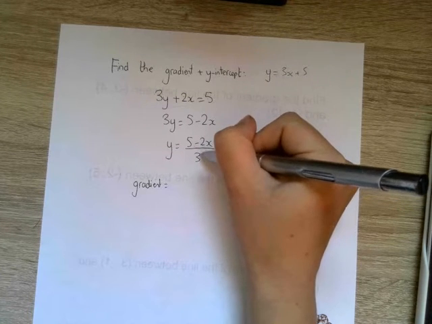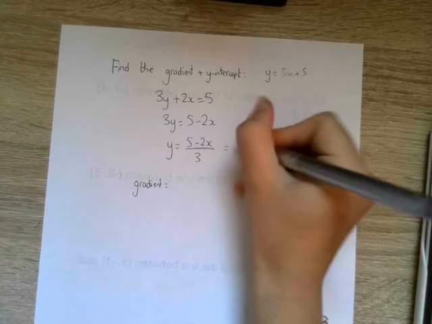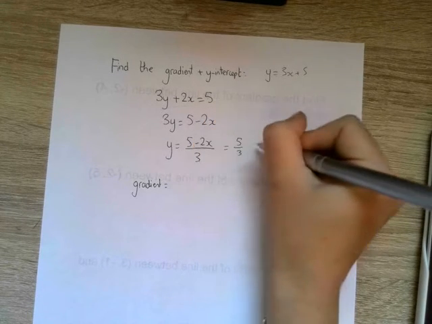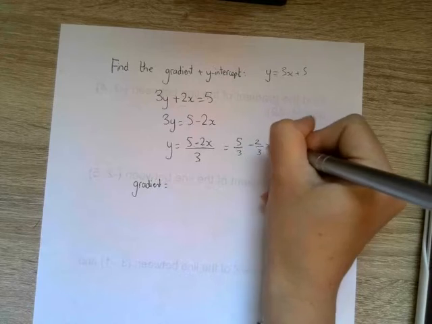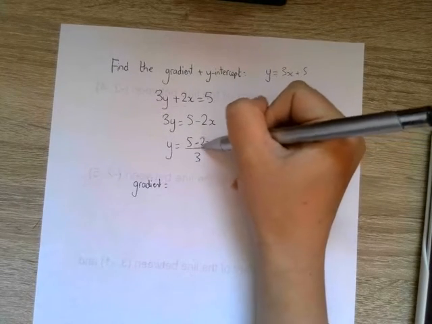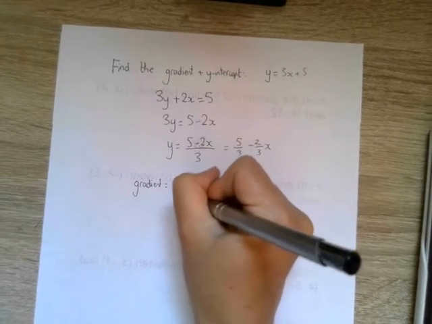It's really minus 2/3. The other way, if it helps, you can split this up and say that that would be 5 over 3, and then minus 2 over 3x, if that makes it easier for you to see what the gradient is now. But you just need to remember that if it's the -2, it's over the 3, so the gradient is actually -2 over 3.